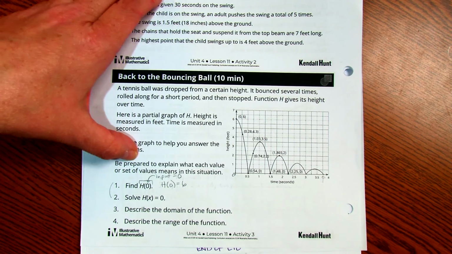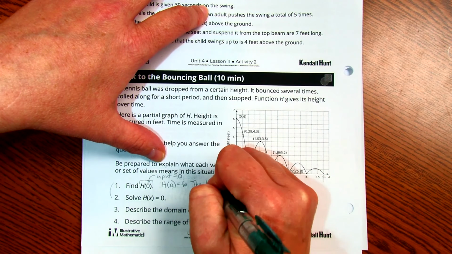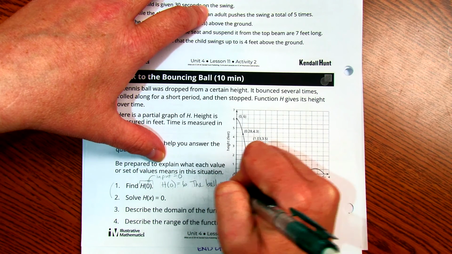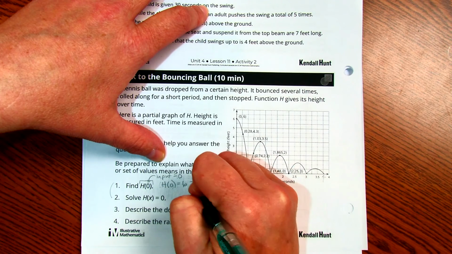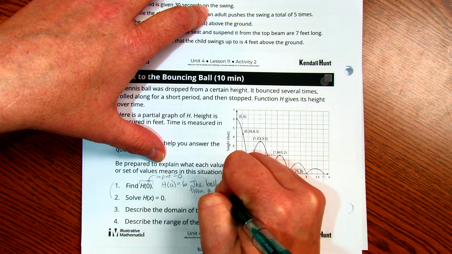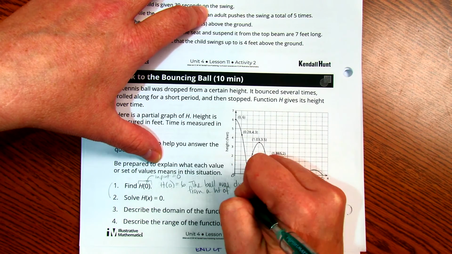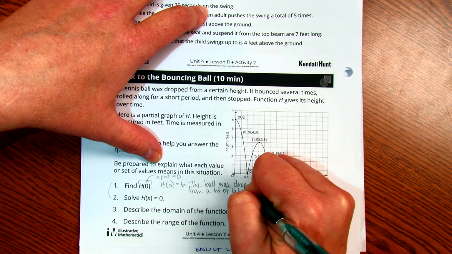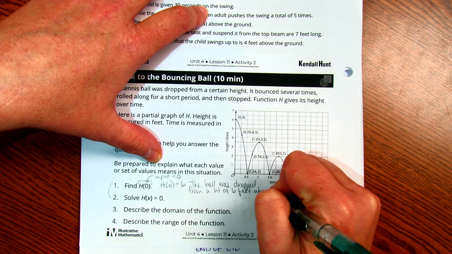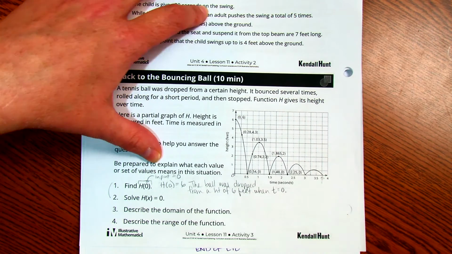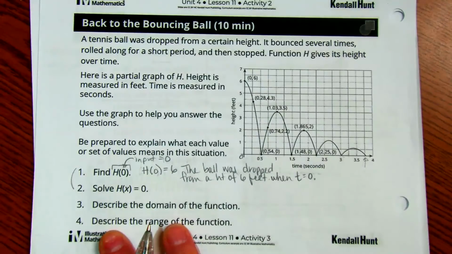In regards to the situation, it tells us that the ball was dropped from a height of 6 feet. And you could say when t equals 0 if you'd like. So at the very beginning, the ball was dropped from a height of 6 feet.